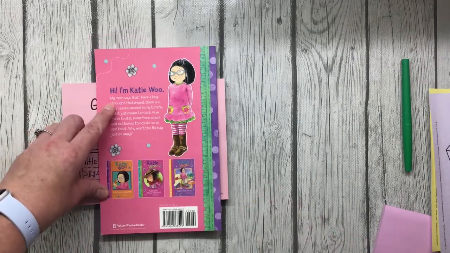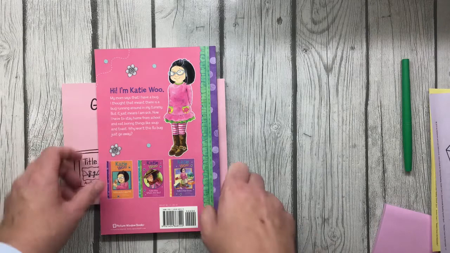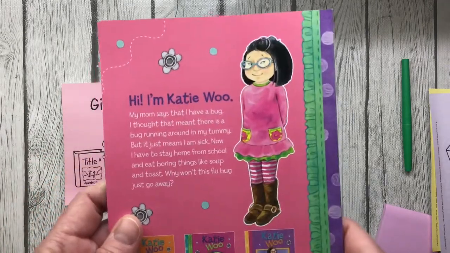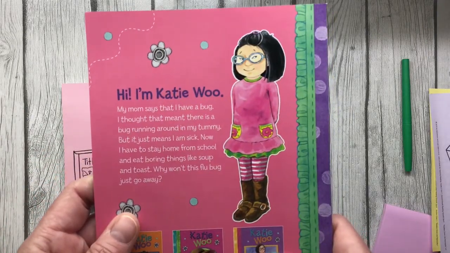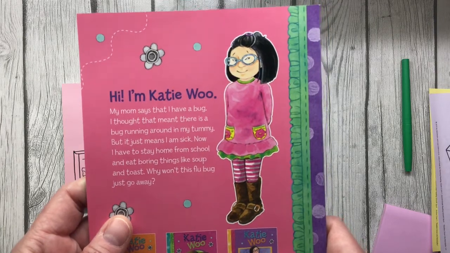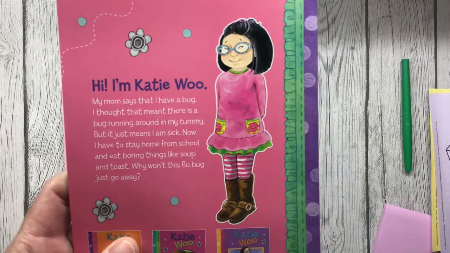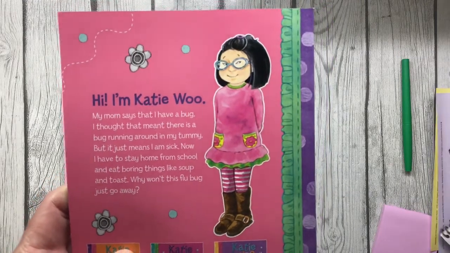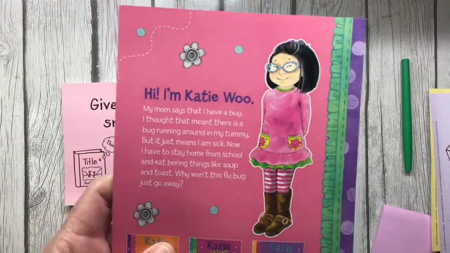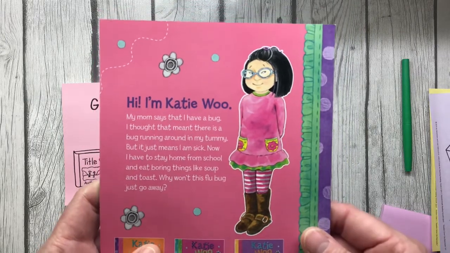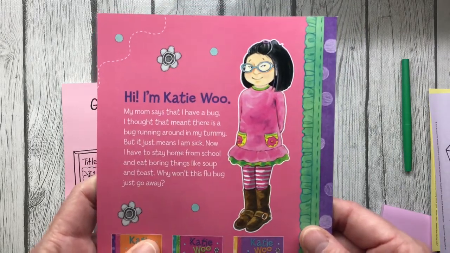Hi, I'm Katie Woo. My mom says that I have a bug. I thought that meant there is a bug running around in my tummy, but it just means that I'm sick. Now I have to stay home from school and eat boring things like soup and toast. Why won't this flu bug just go away?